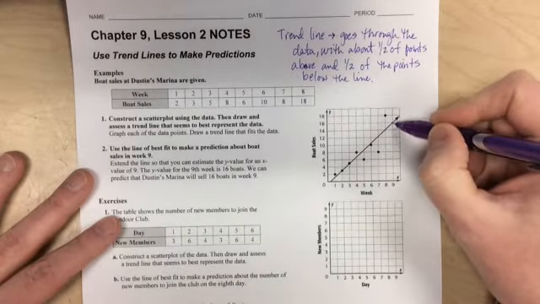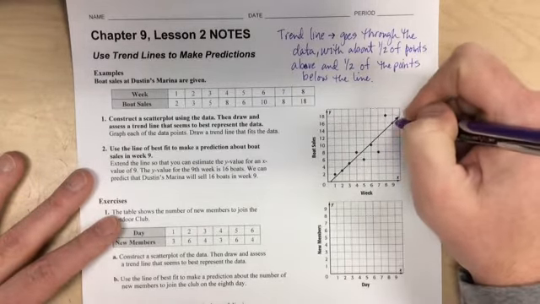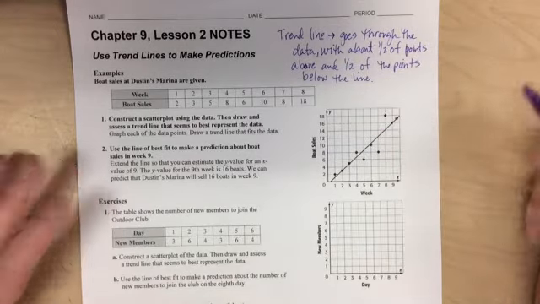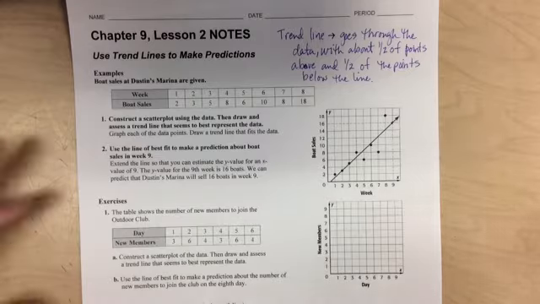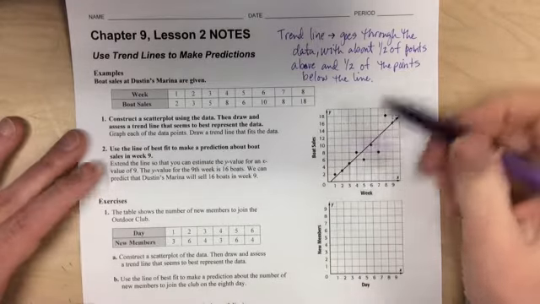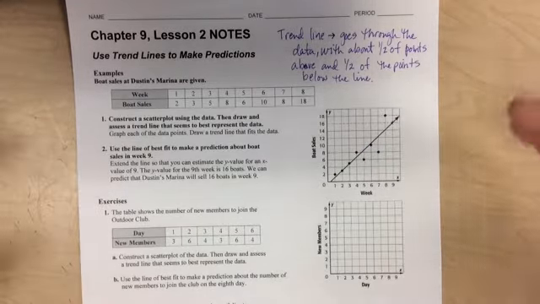Because if I go up here to here, 9 weeks is about 16 boats. So we can use that as a prediction. Now, does that mean it's exactly going to be happening in 9 weeks? They're going to sell 16 boats? No, not necessarily. But if we're making predictions for the future, then we could probably assume that after 9 weeks, they're going to sell 16 boats. So we're using a scatter plot to make a prediction about our data.